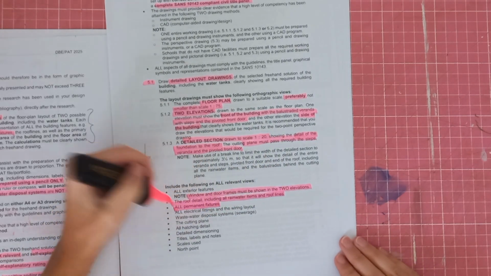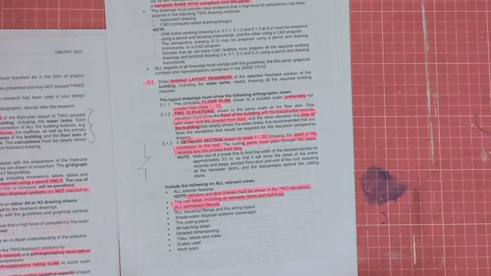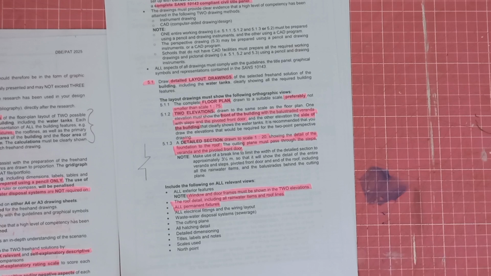Okay, all permanent fixtures. Now obviously, if a permanent fixture is a built-in cupboard, you're not going to see that on your elevation. So it's not relevant to the view that you're drawing it on, but it is relevant to other views. And so it's important that you put them in those views.